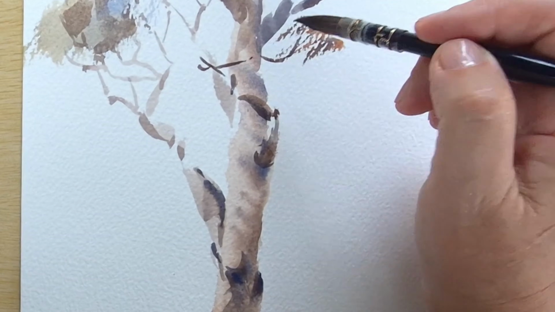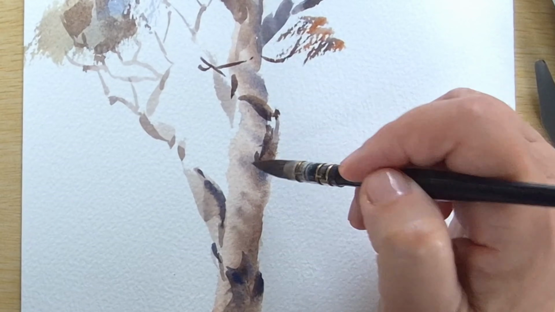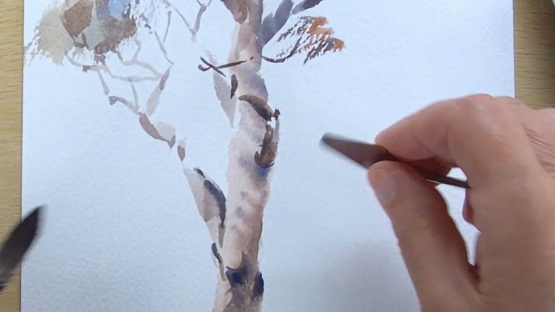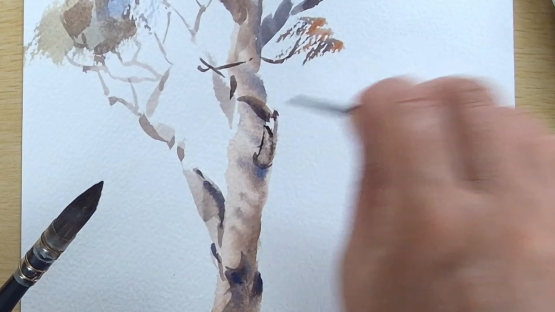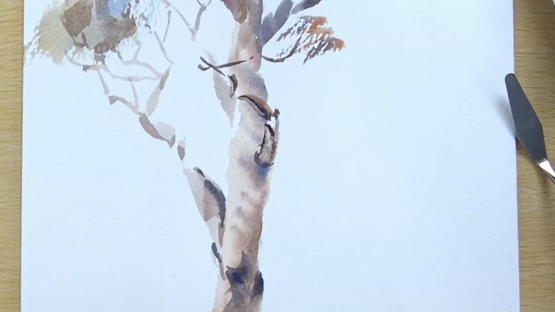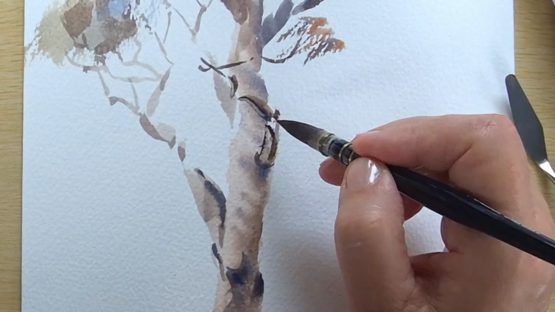So here is our forward leaning branch. And to lighten it up here, I can always use my palette knife for a slight highlight and make the back of it a bit darker.